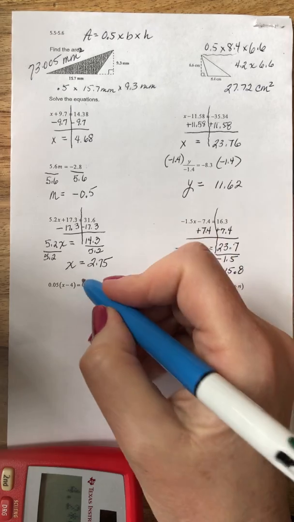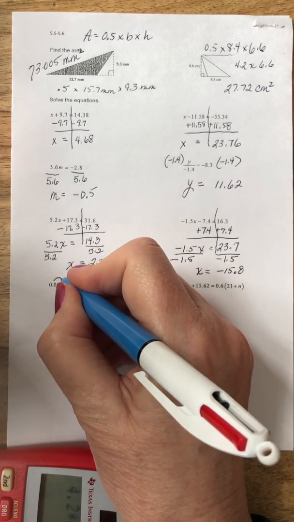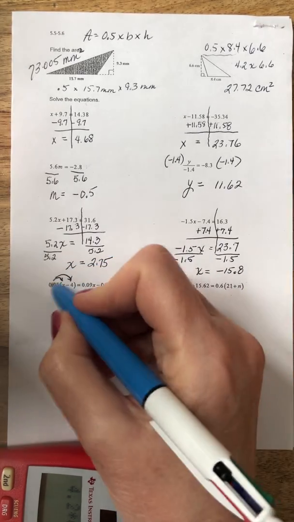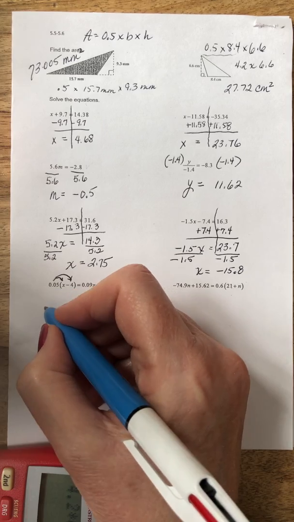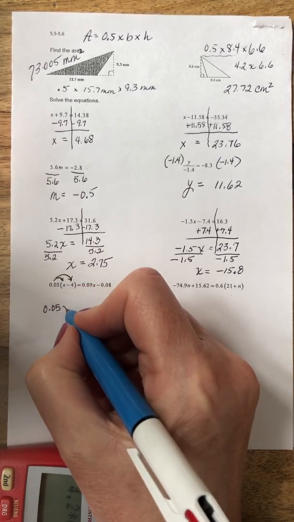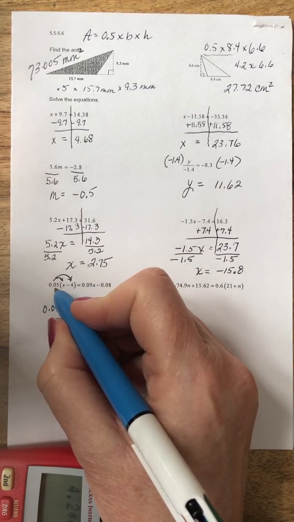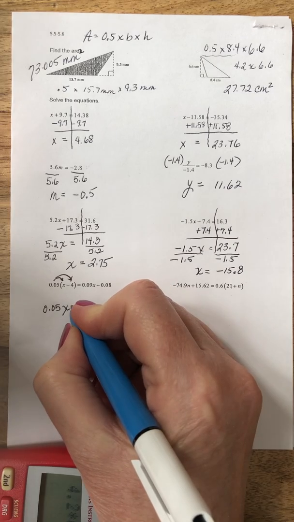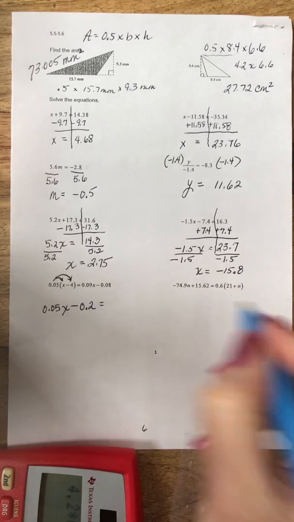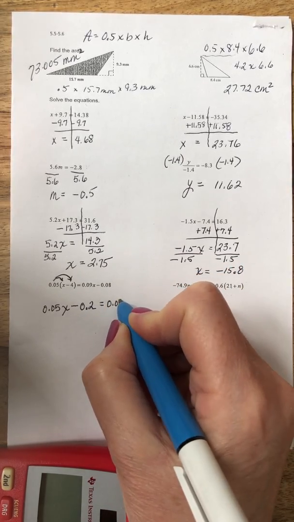All right, for the next equation, before I start solving, I have to simplify on the left. I'm going to use the distributive property. I'm going to multiply twice. So 0.05x, and then multiplying 0.05 times negative 4 is negative 0.2. And the right side of my equation is already simplified.